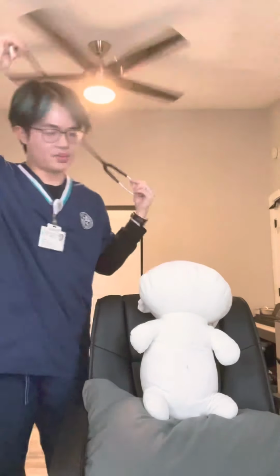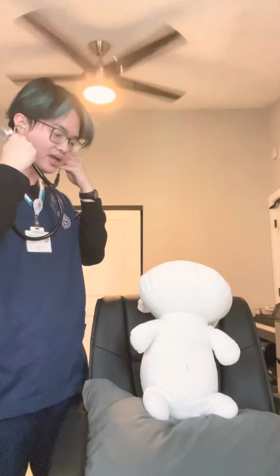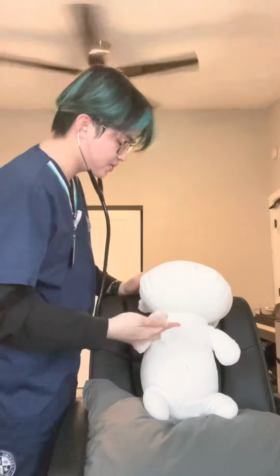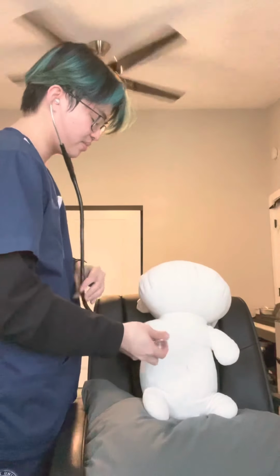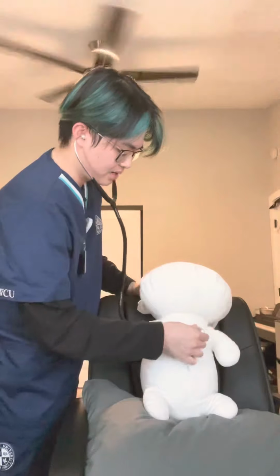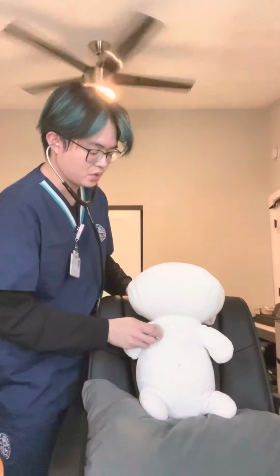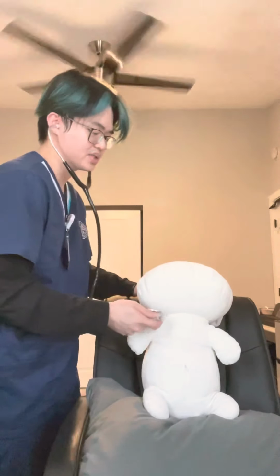Next, I'll be listening for patient's lung sounds. So I would use the diaphragm of my stethoscope again. Every time that I move my stethoscope, can you take a deep breath for me? All right. So 1, 2, 3, 4, 5, and 6. All right. There are no abnormal sounds for patient's lungs, and patient seems to not be using any accessory muscles for breathing.